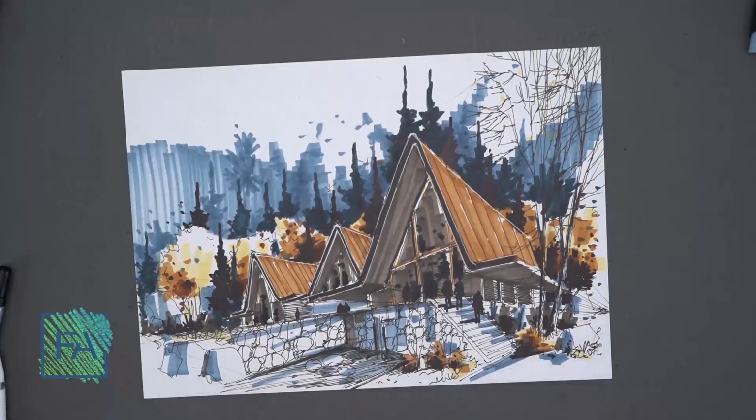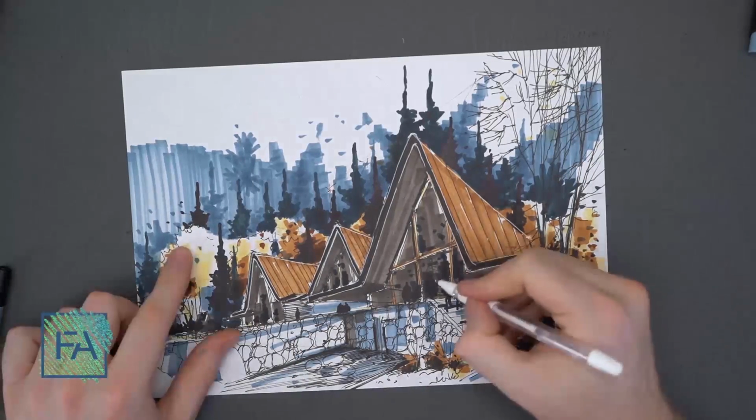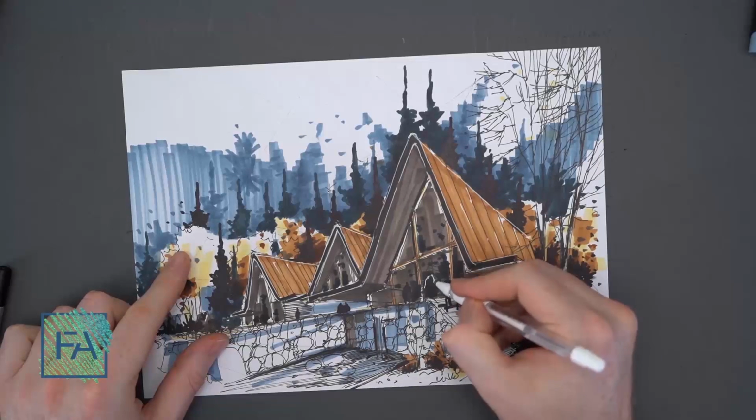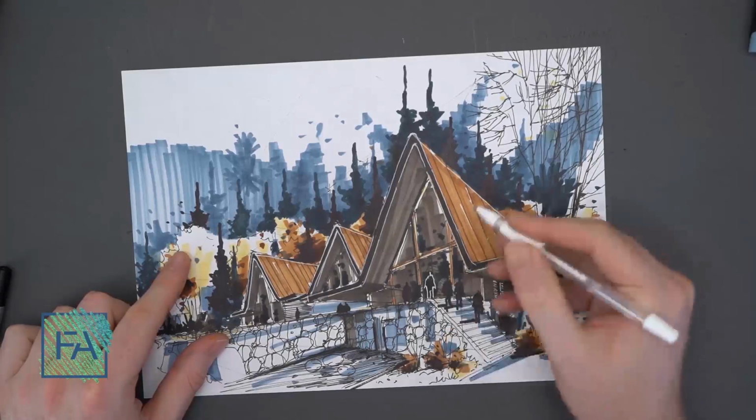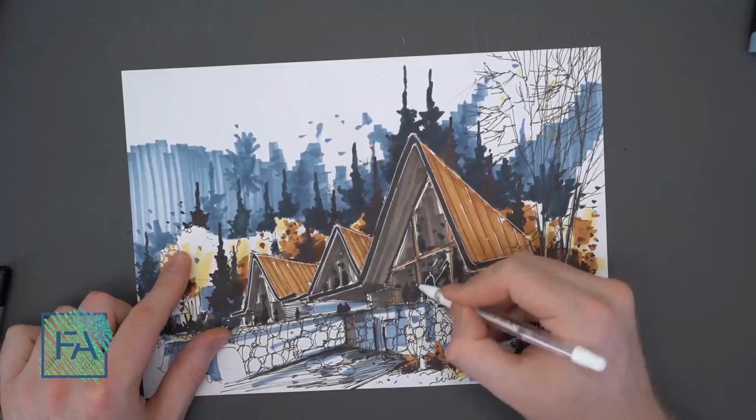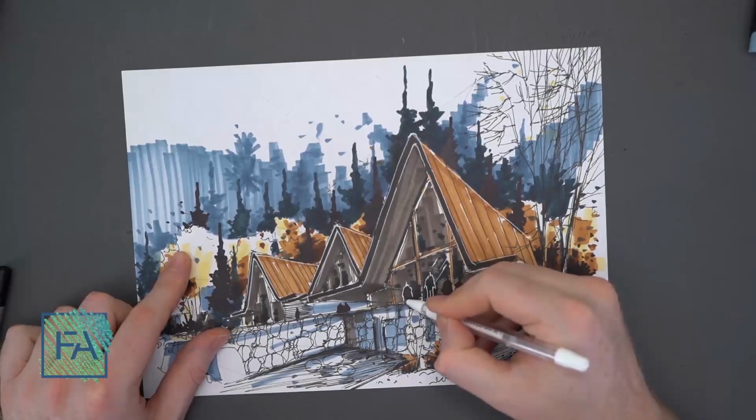As you can see, we need to add the reflections. And again, we can add some reflections with white color, and if a figure cannot be seen, we can do it with white color.